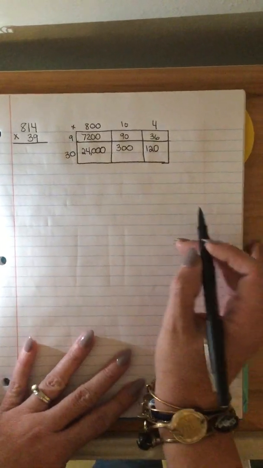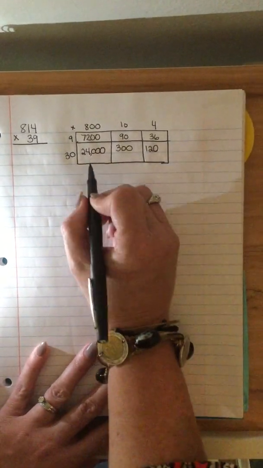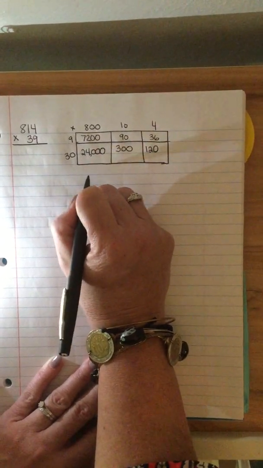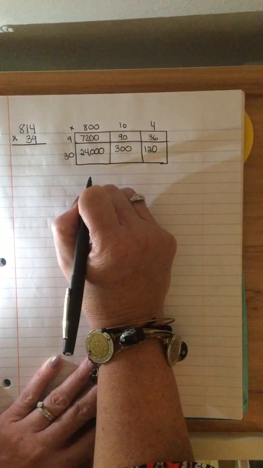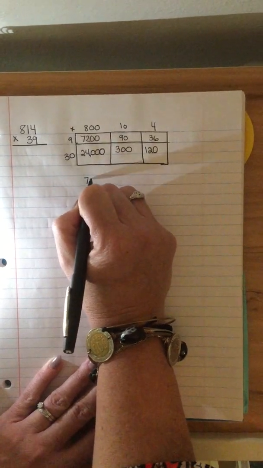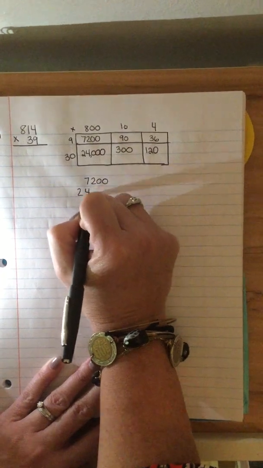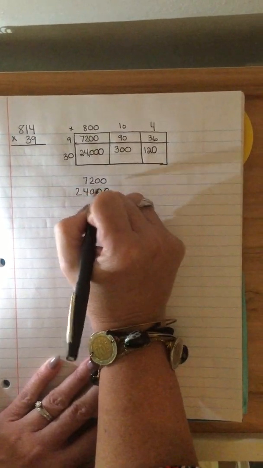Okay, friends, so let's go through this. I have 24. I'm going to write mine below. As you know, I really like to see it in its place value. So I have 7,200, and then I have 24,000 that I'm adding.